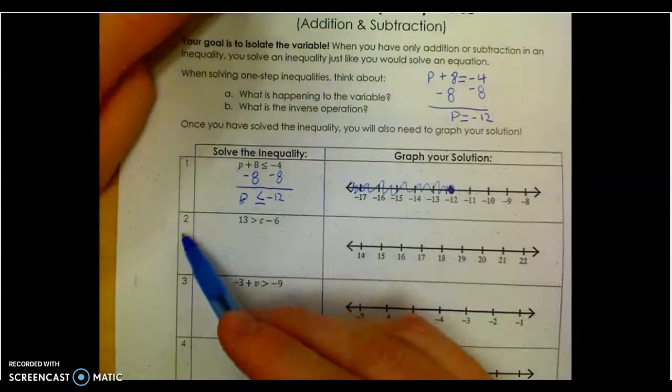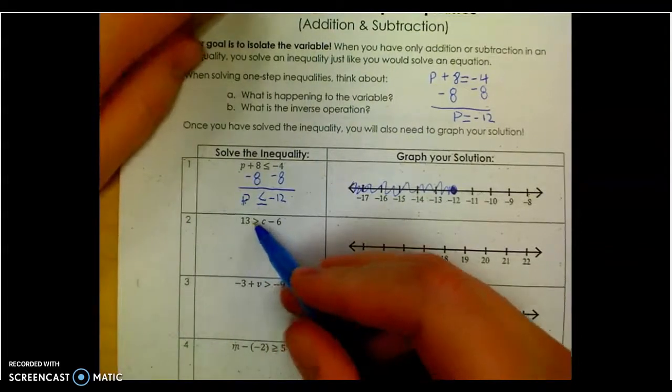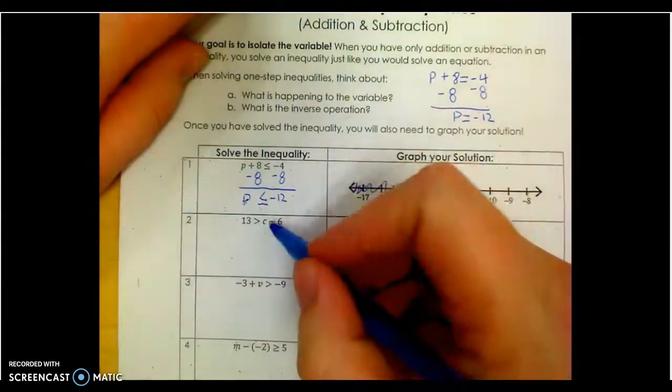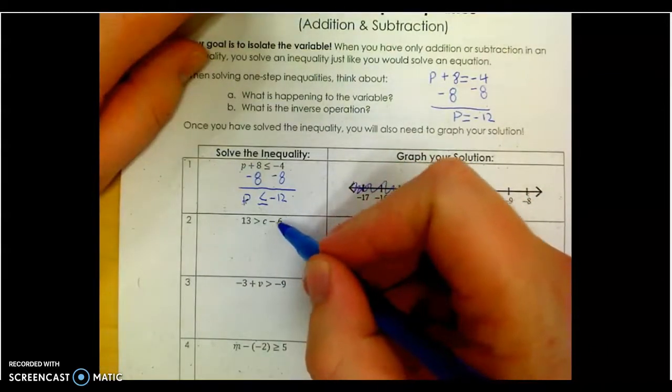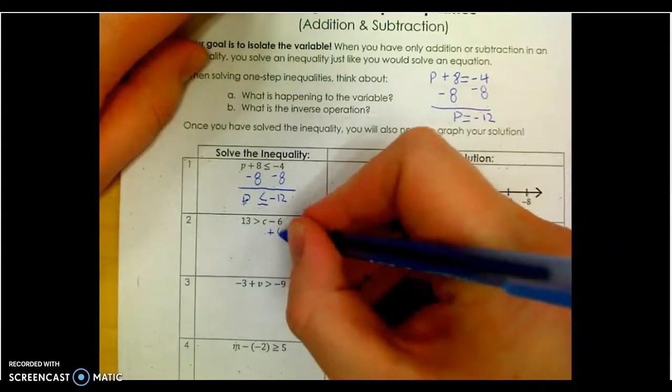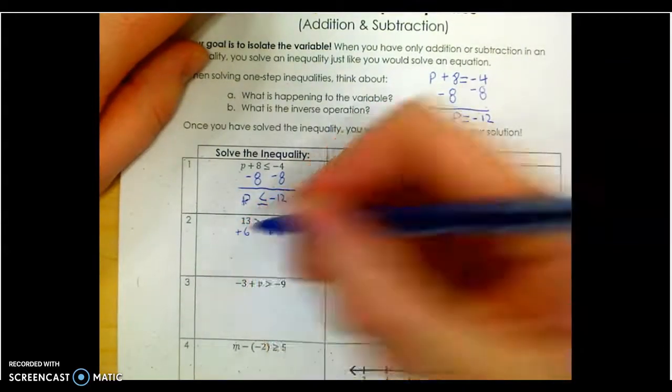Okay. Moving on to number 2. 13 is greater than C minus 6. Well, if I was solving this like an equation, my first step would be getting rid of the minus 6. So I'm going to add 6 to both sides.